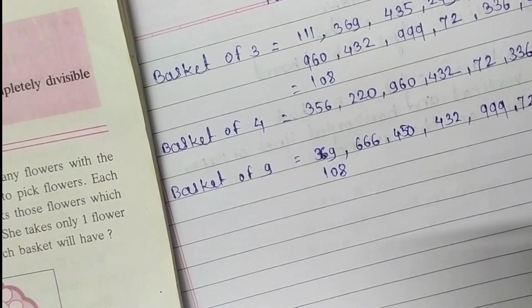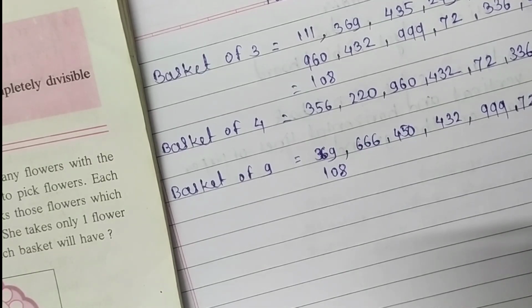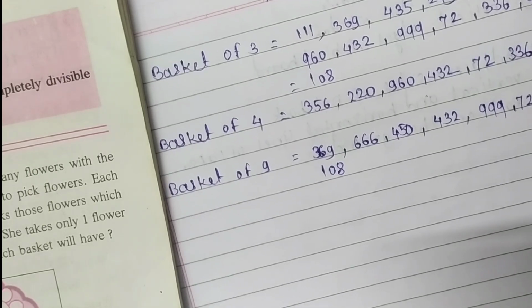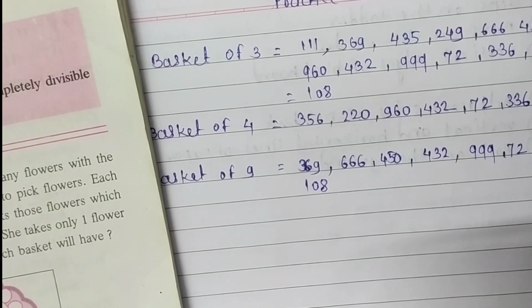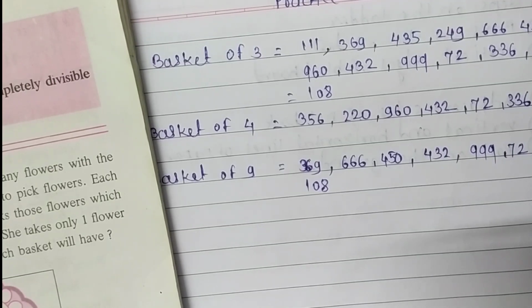So for the basket of 9, we have the flowers of numbers 369, 666, 450, 432, 999, 72, 90, and 108. This is the solution of our practice set 22.